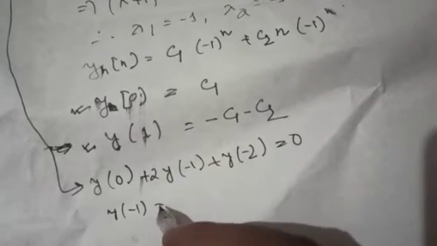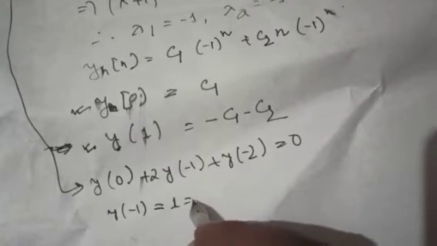Now it is given that y of minus 1 is 1 and y of minus 2 is 1. So therefore y of 0 plus 2 plus 1 is equal to 0. So therefore y of 0 is minus 3.